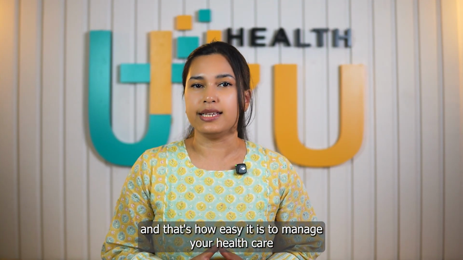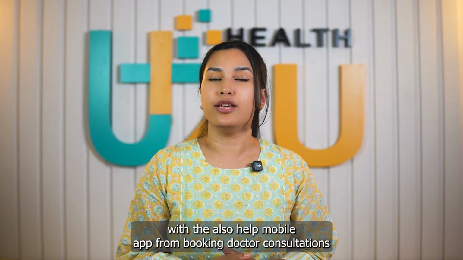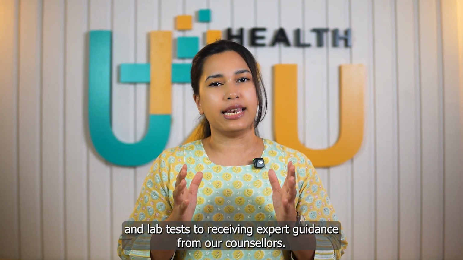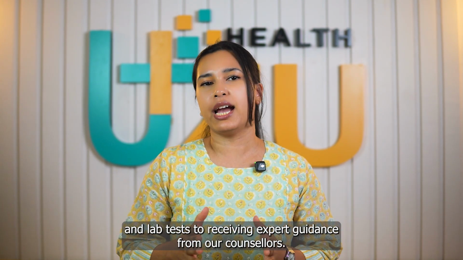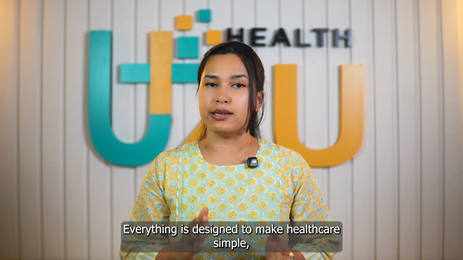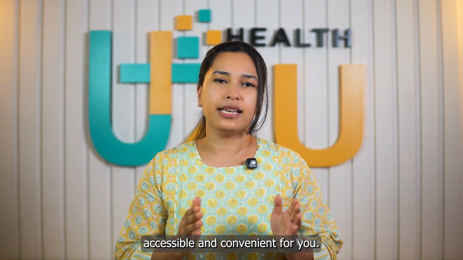And that's how easy it is to manage your healthcare with the UzuHealth Mobile App. From booking doctor consultations and lab tests to receiving expert guidance from our counselors. Everything is designed to make healthcare simple, accessible, and convenient for you.